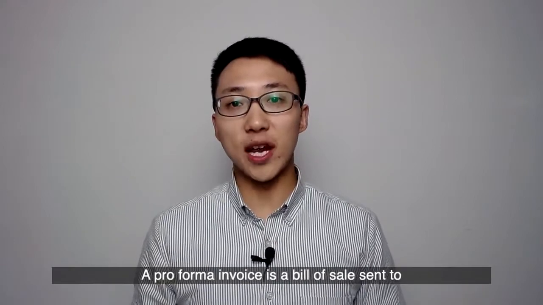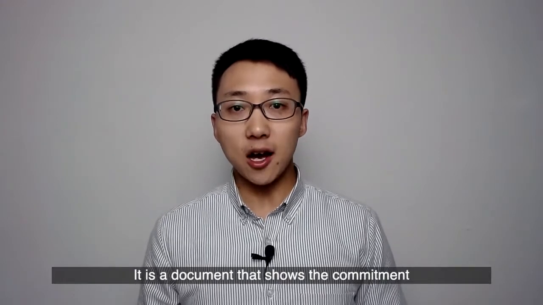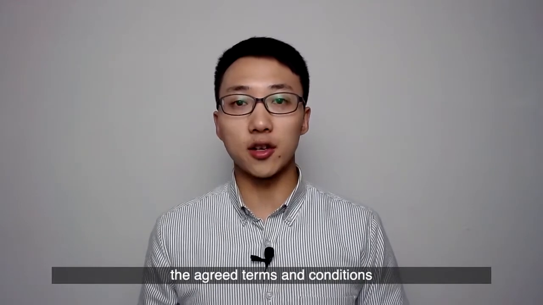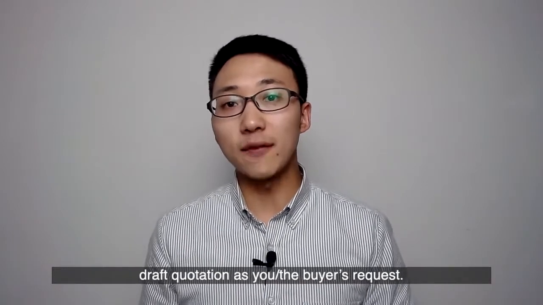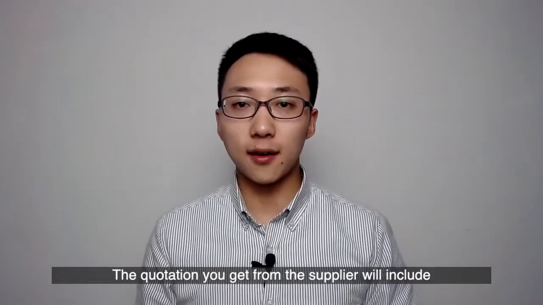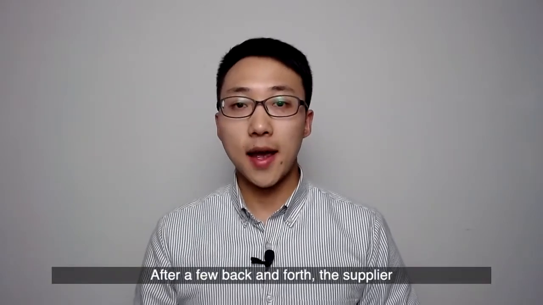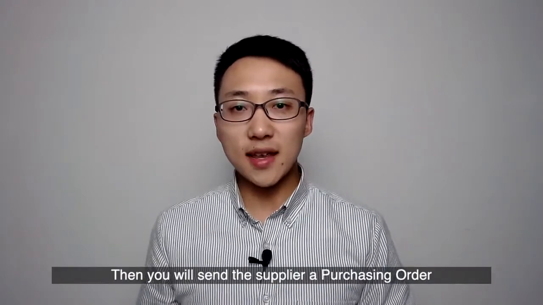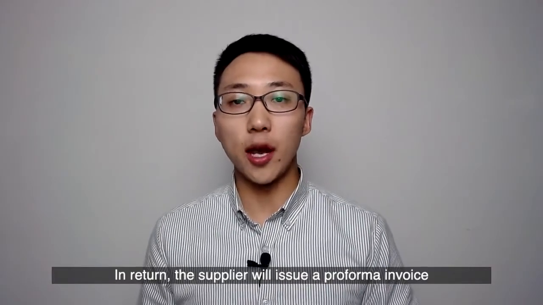A proforma invoice is a bill of sale sent to buyers before delivering the goods. It is a document that shows the commitment of the seller to sell the goods according to the agreed terms and conditions. In real practice, the supplier will first send a draft quotation to you, the buyer, at your request. The quotation you get from the supplier will include at least the product details, the price, and the Incoterms. After a few back and forth, the supplier and you will reach a deal. Then you will send the supplier a purchase order. In return, the supplier will issue you a proforma invoice.